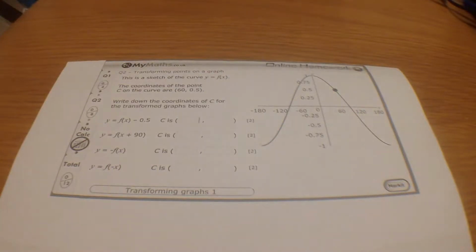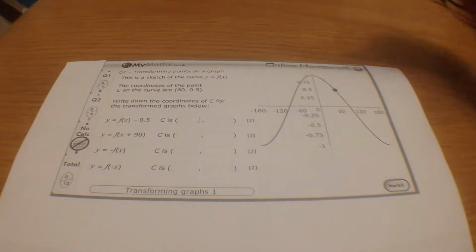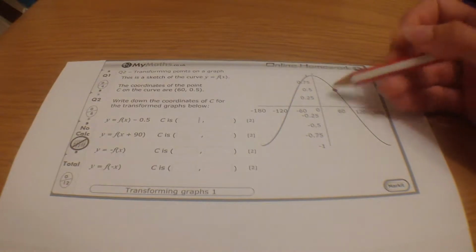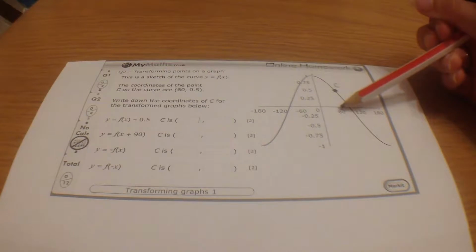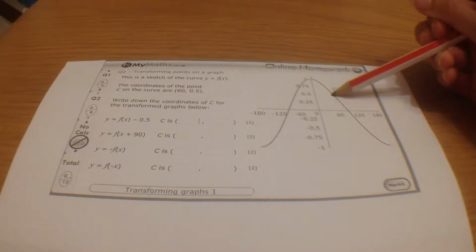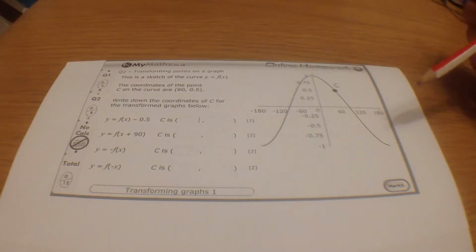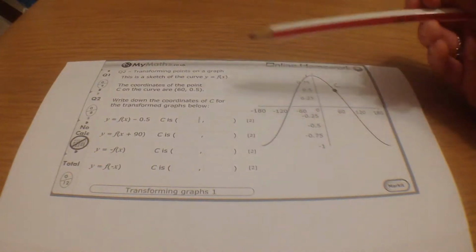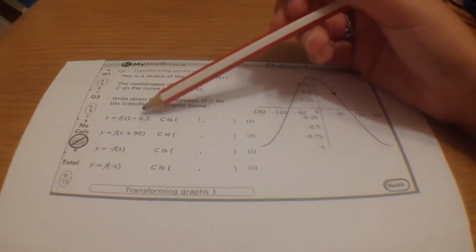In the second part of that homework, rather than looking at the shape of the graph, we're looking at a single point and it tells us how it's moved. So this is C. I'm going to label it with a C, and it's 60 degrees and 0.5. Now, from the fact that it's got 60, 120, 180, I'm going to actually guess this is a trigonometric graph, probably because it starts at 1. But that's not actually important. What's important is how this would move this particular point. So let's have a look at what's going on.